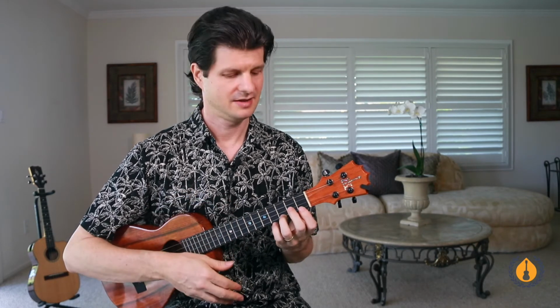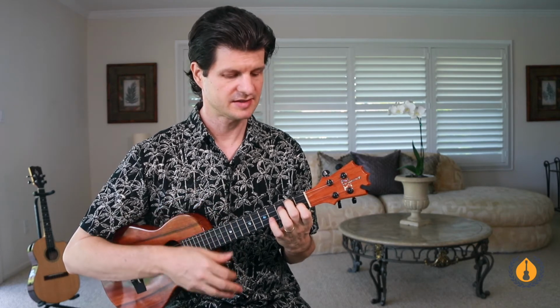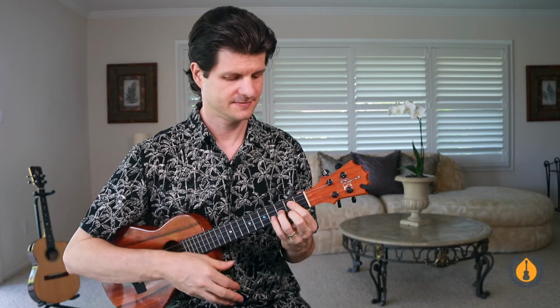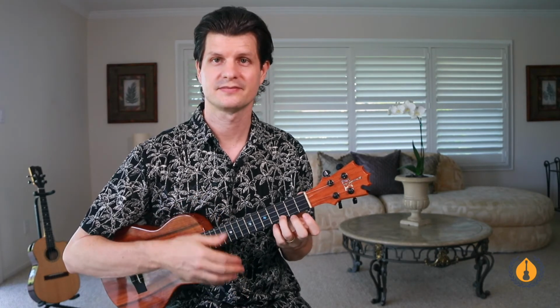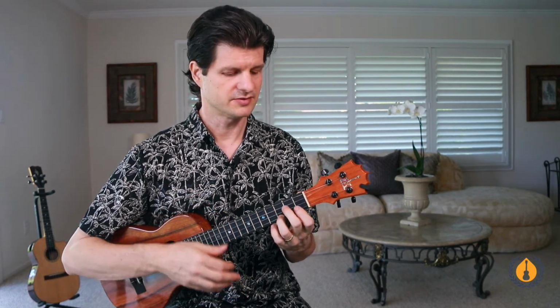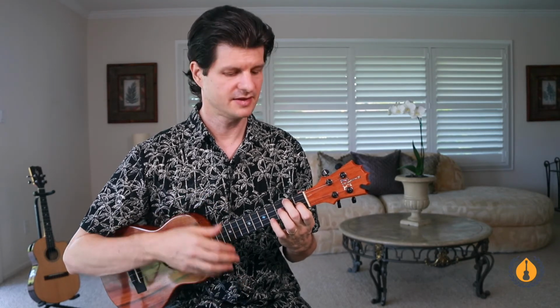So let's try to do that again. C, let's do 4 strums. F is a 4 chord, then G is the 5 chord. Let's go back to C. So that's a 1, 4, 5, 1 progression. It goes 1, C, then we go to 4, is F, 5 is G, and then back to 1, C.